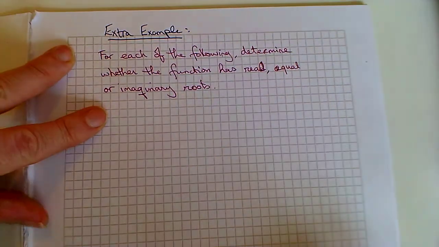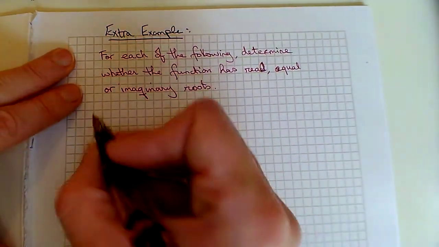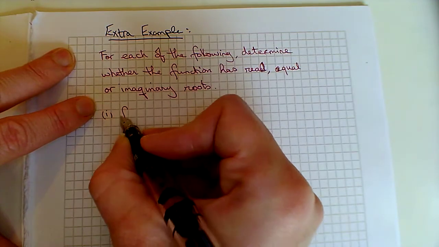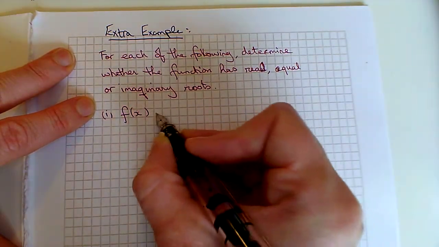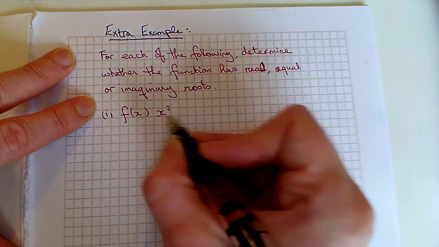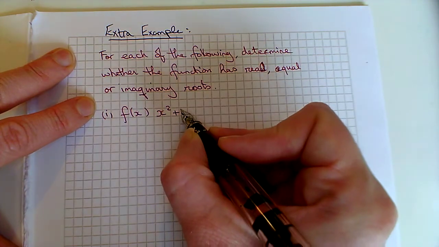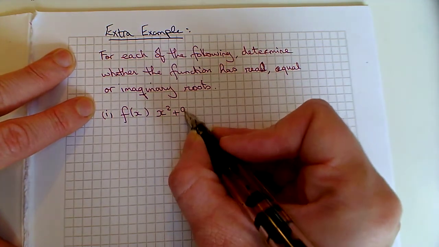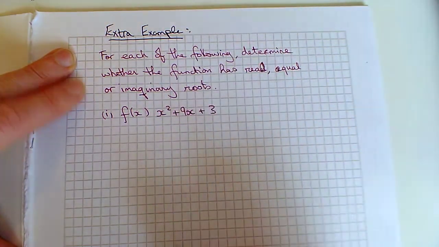So which of the three types do we have here? And the first one is f of x equal to x squared plus 9x plus 3.